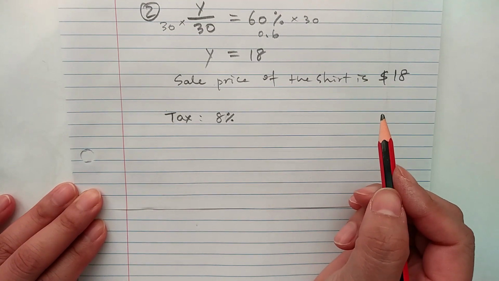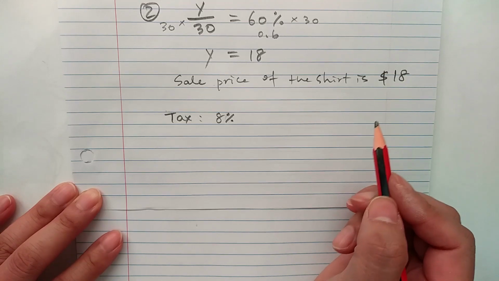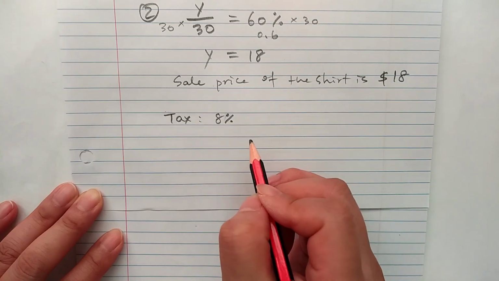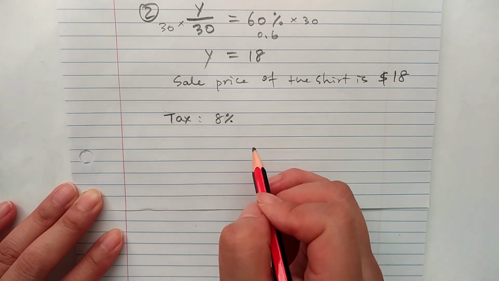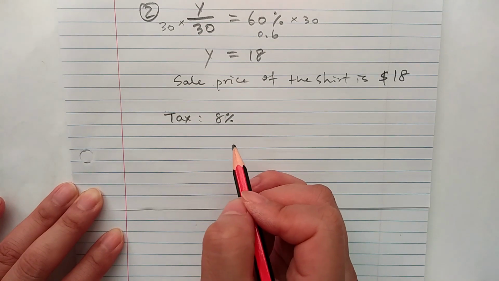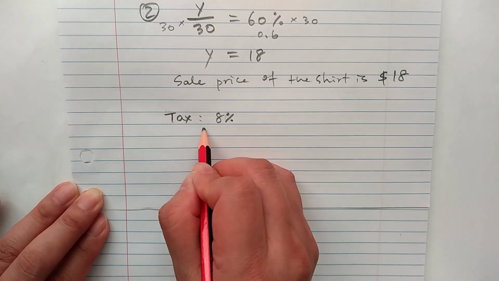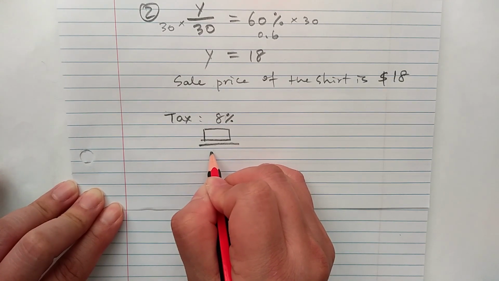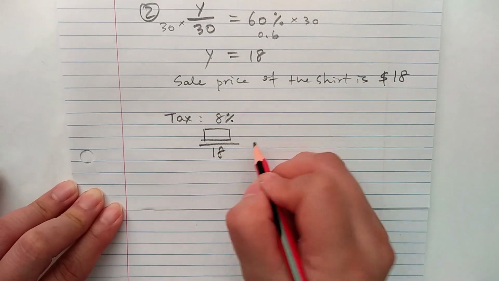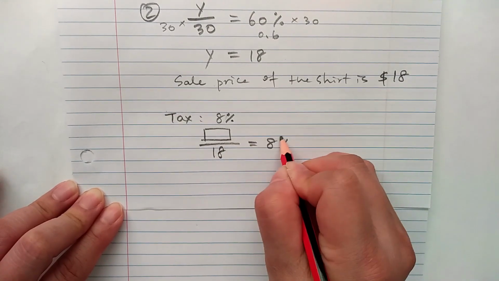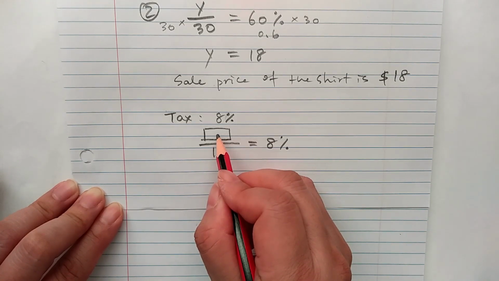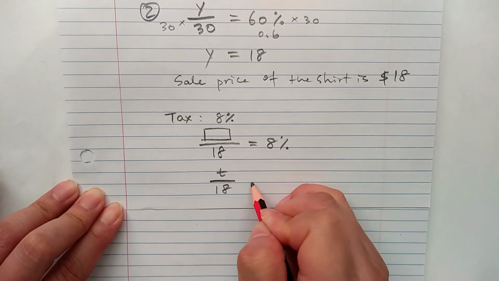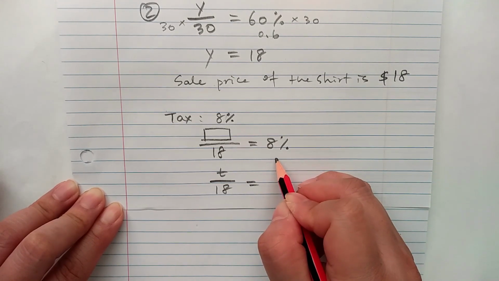So the price of the shirt now is $18 and there is a sales tax. Let's say it is 8%. You are paying 8% of $18 more. Then how much is the tax that you're paying? So the tax amount over the price of the shirt, 18, is 8%. Let's set that as a t for tax over 18 is, convert that to decimal.